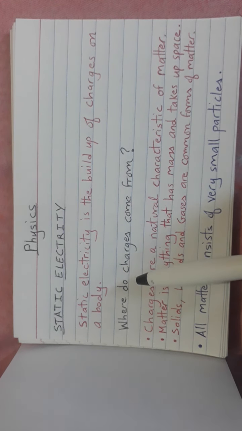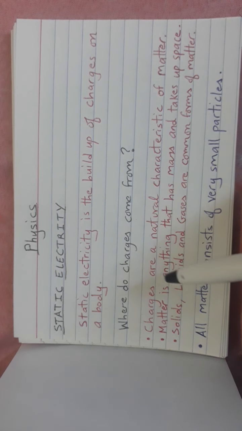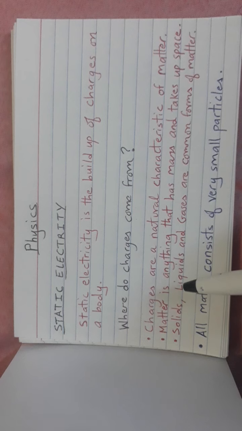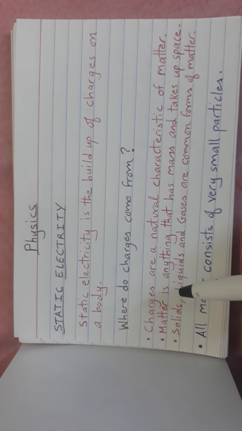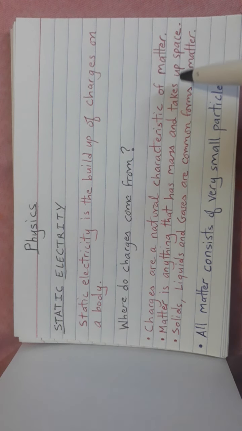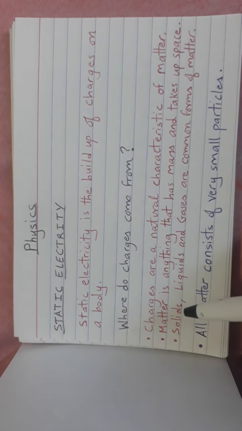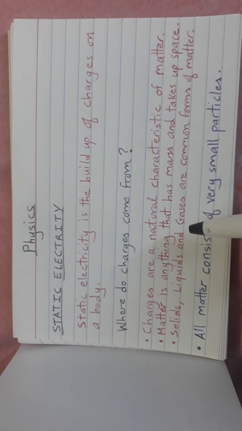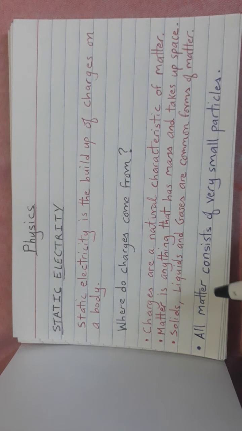But where do charges come from? Here we see that charges are a natural characteristic of matter. Matter is anything that has mass and takes up space. So you know that you have solids, liquids, and gases. These are the most common forms of matter.